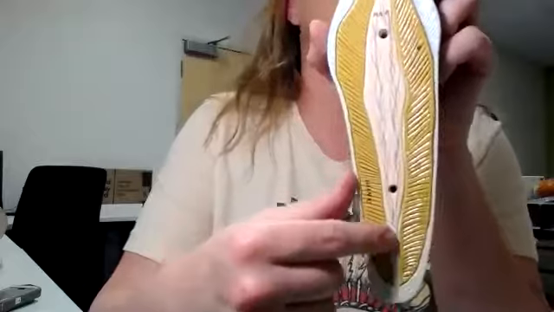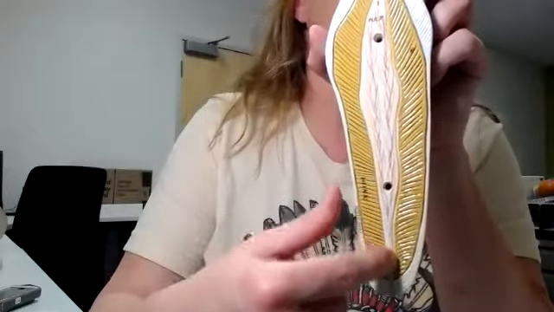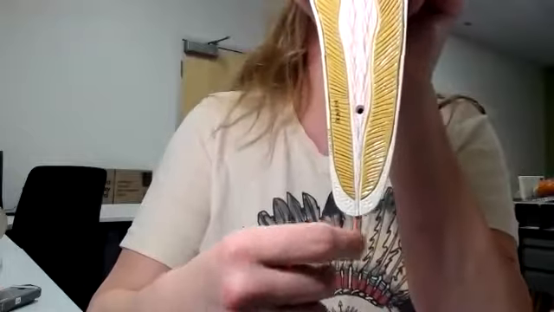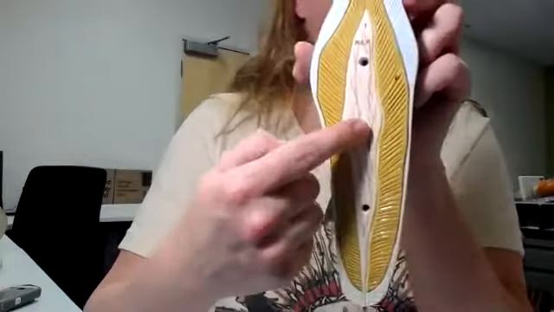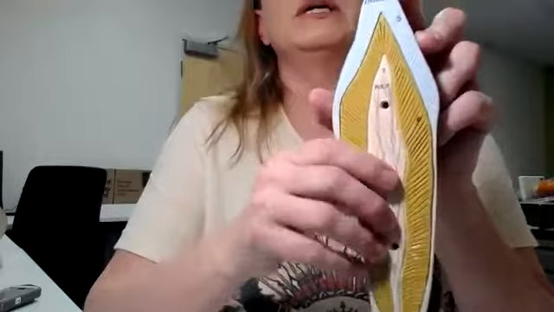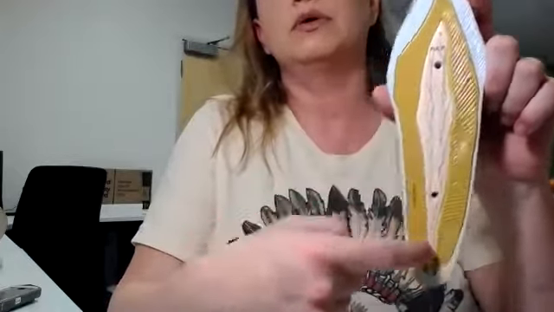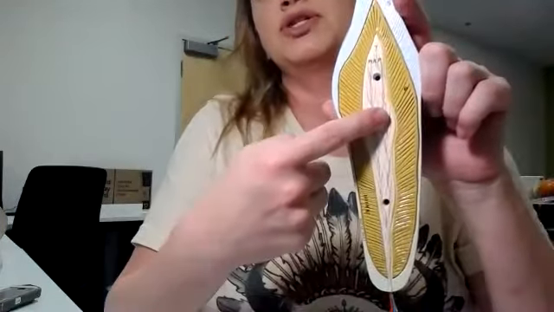The pulp cavity is going to lead to the root canal down here. And this root canal is going to allow the blood vessels and the nerves to come into the tooth. Because your tooth is a living tissue, so you have to have a blood supply going into that living tissue. So again, this root canal down here is going to allow those blood vessels and those nerves to come into the tooth.